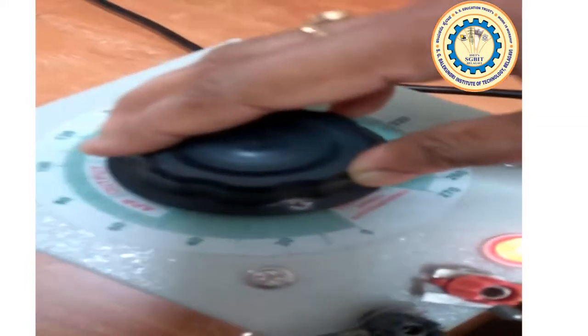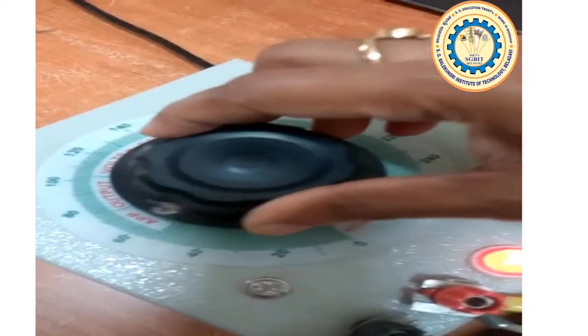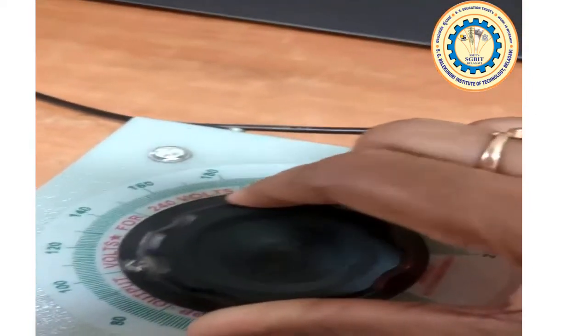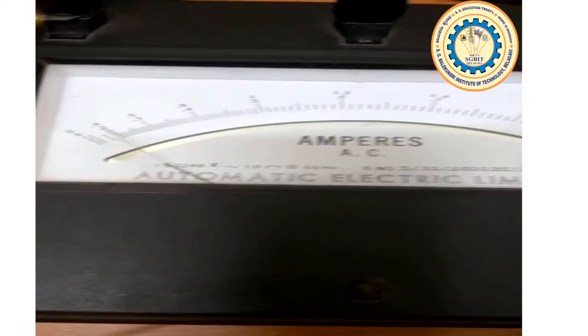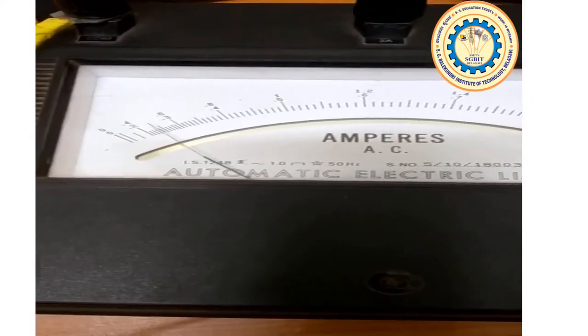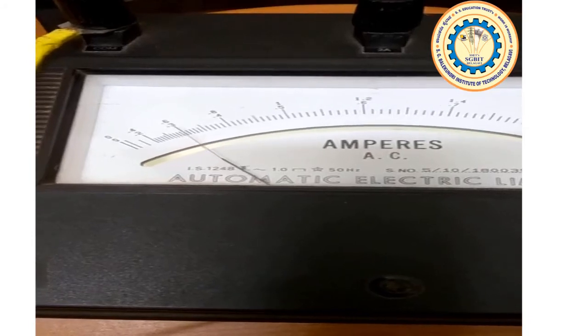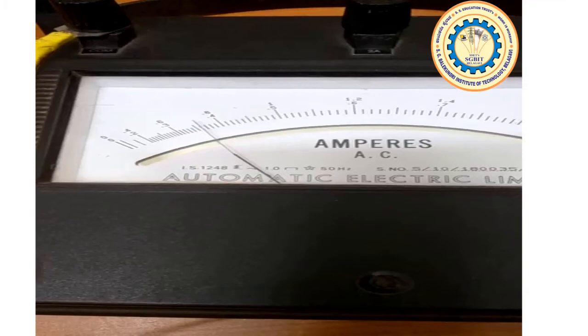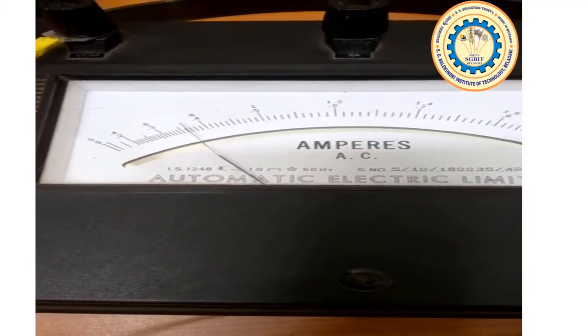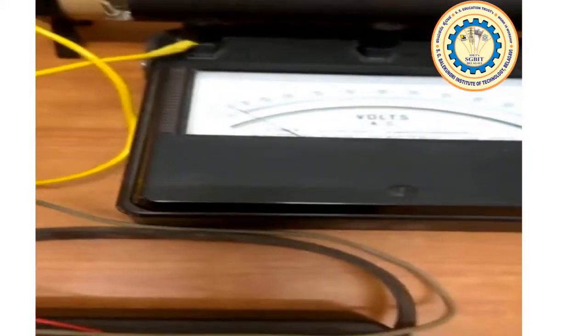So gradually increase the knob by rotating it to increase the voltage, so that in the ammeter you should get 0.36 ampere. So now it is increasing. Now we got 0.3, so 0.36 we have. Now at this position, note down the readings of the voltmeters.